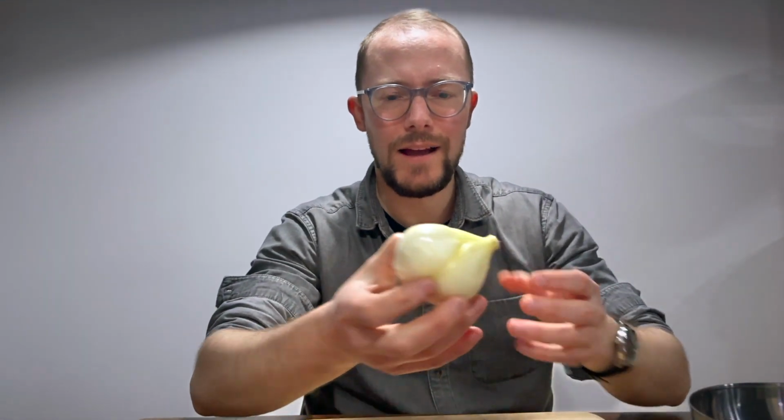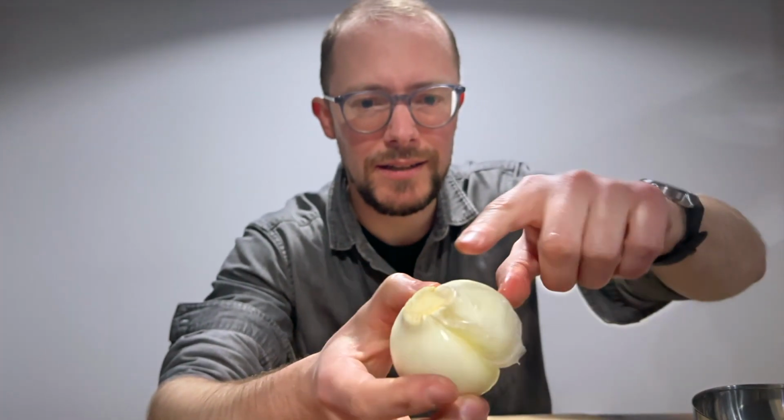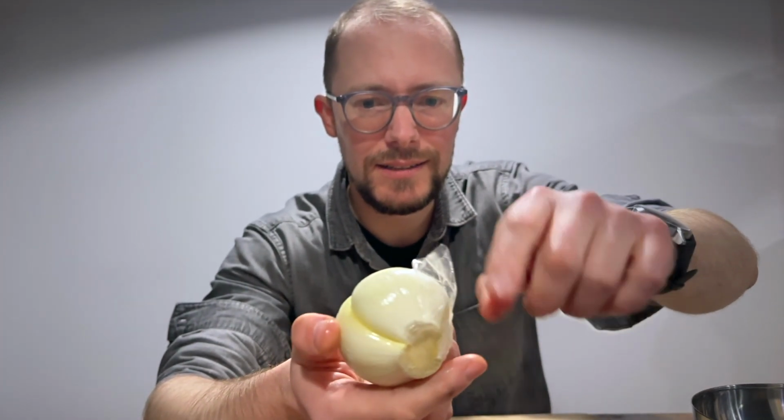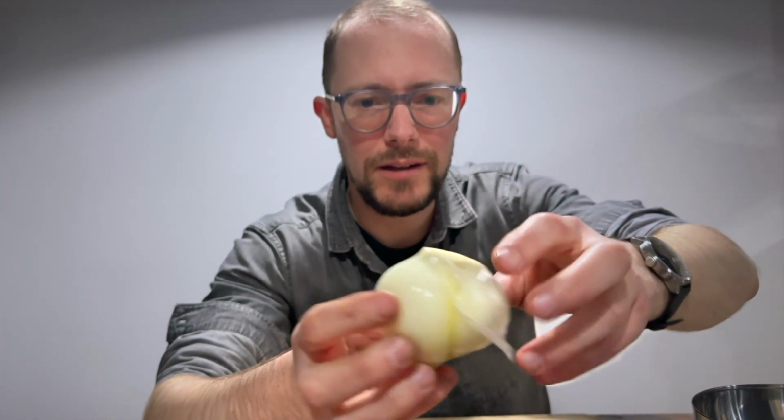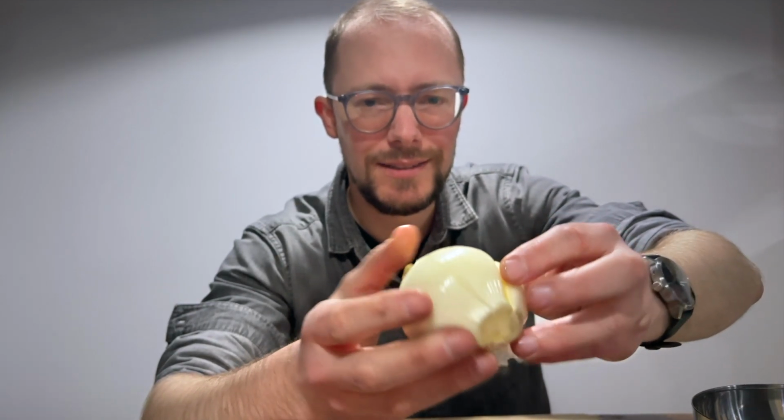Look at that. I've got a bit of a weird onion here. There's like an extra growth here. So like an extra onion within the onion here. All good.